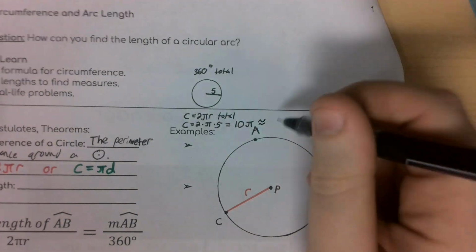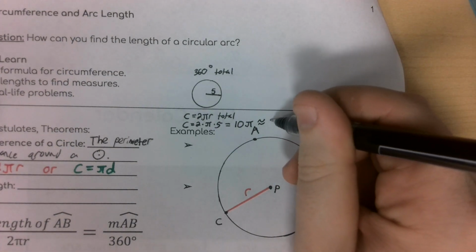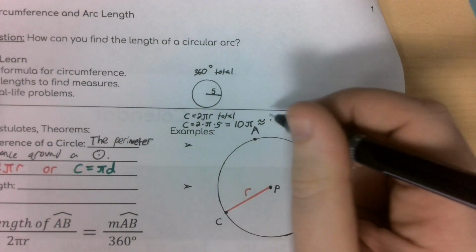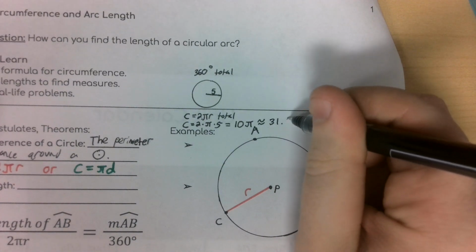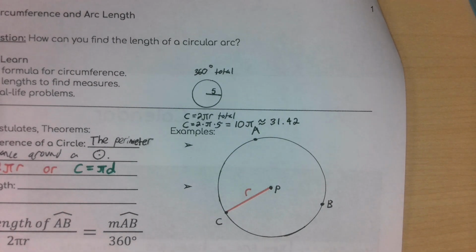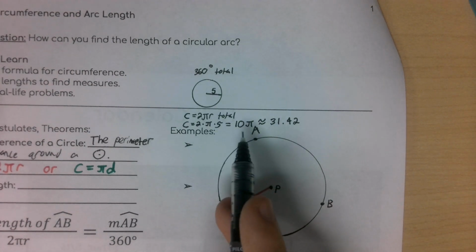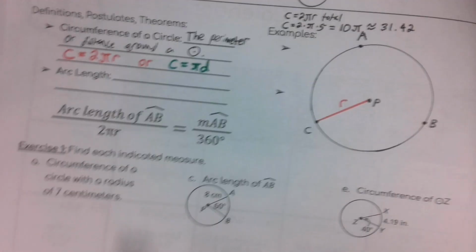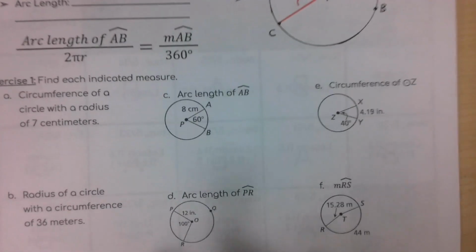Usually, we will also want it as a decimal, so if we multiply 10 times pi, you get about 31.42. But 10 pi is a perfectly reasonable way of writing our answer here. Let's take a look at a couple examples like this.